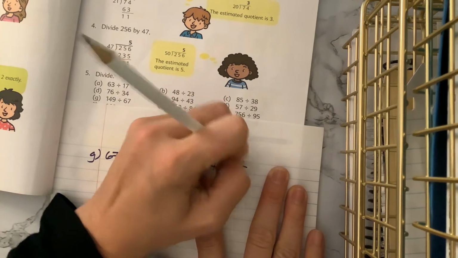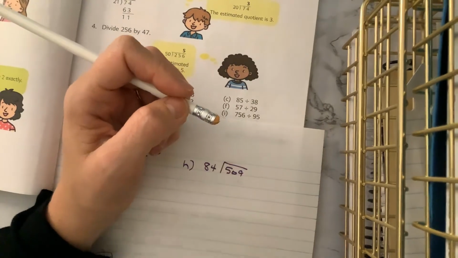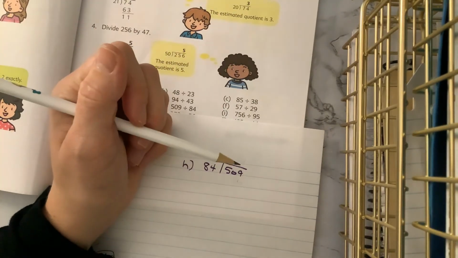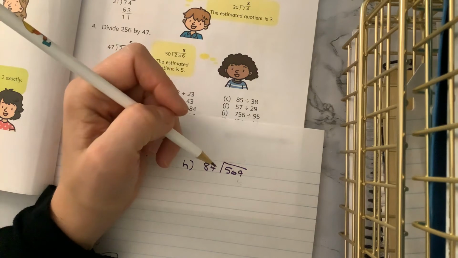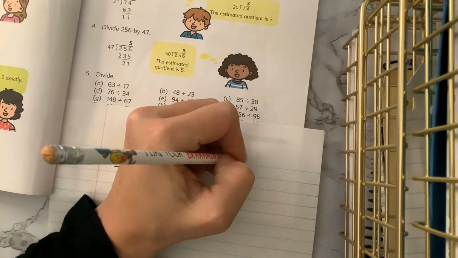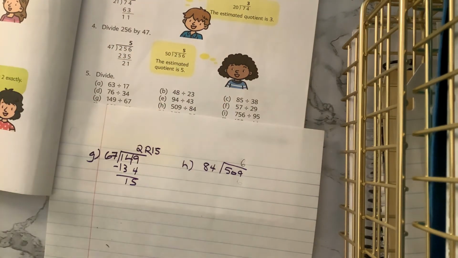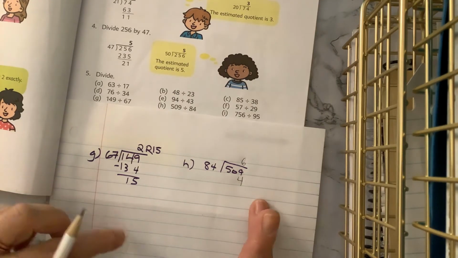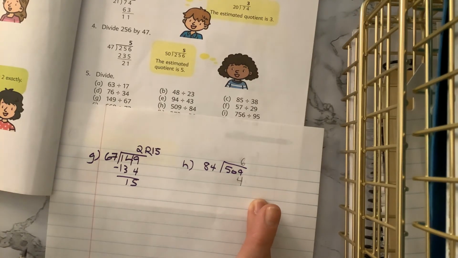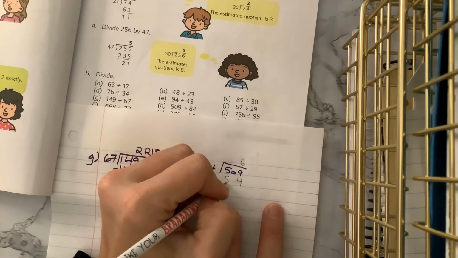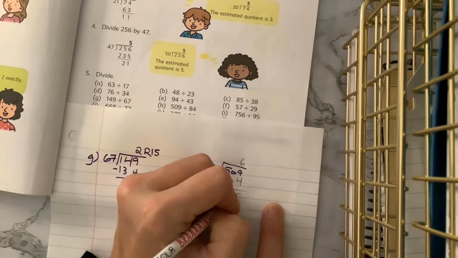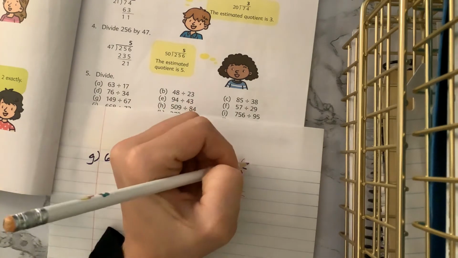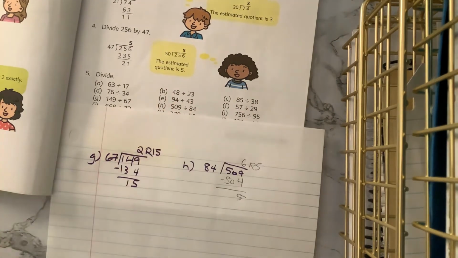I don't know what I was thinking. Way too low. I should be saying, what should I be saying? 6. Yikes. Okay. 6 times 4 is 24. Carry that 2. Now 6 times 8 is 48. Plus 2 more is 50. Ooh, that worked out. We get 6, remainder 5, after my little hiccup at the beginning.